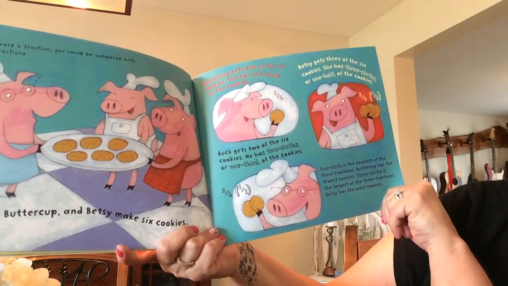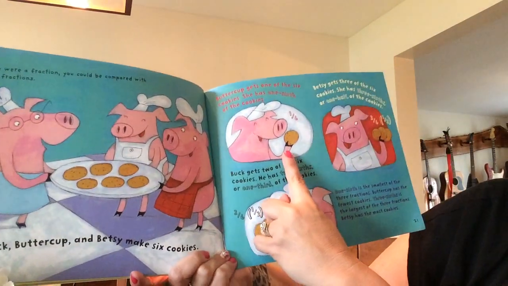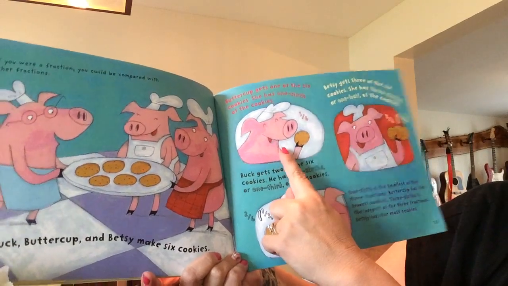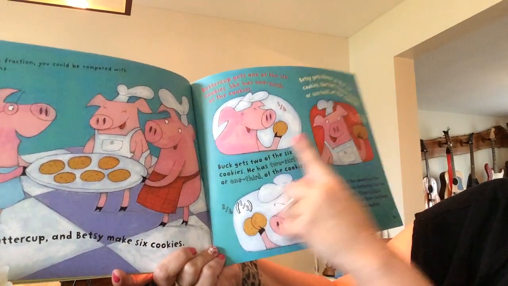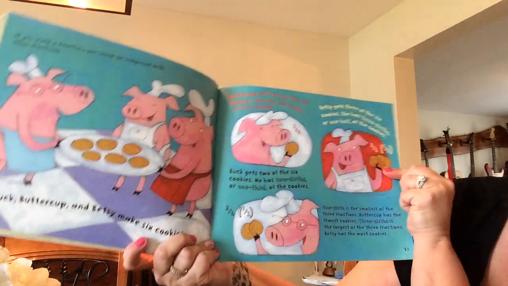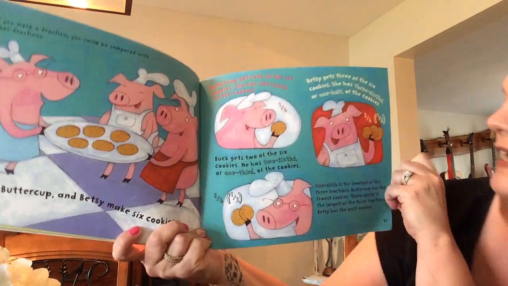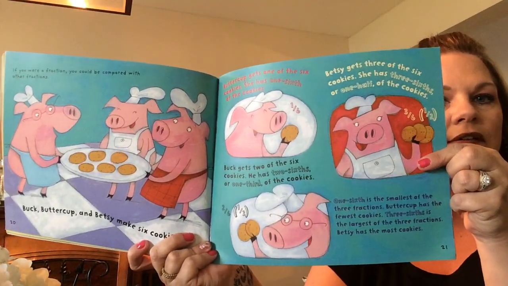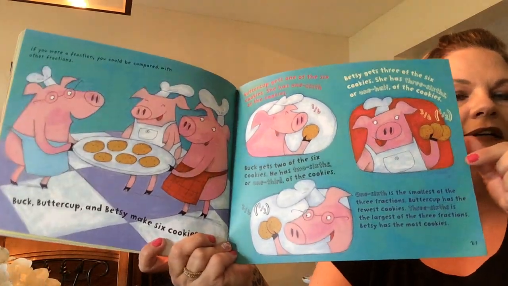1/6 is the smallest of the fractions. Buttercup has the fewest cookies. 3/6 is the largest. Betsy has the most cookies. Comparing sizes.